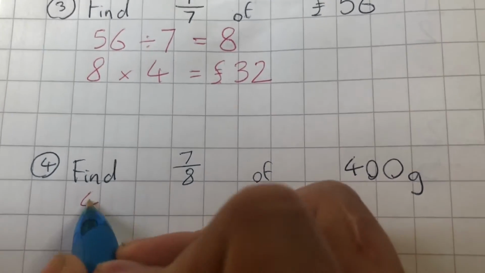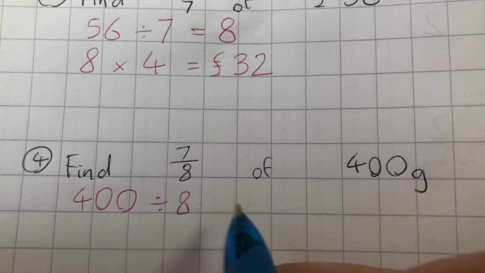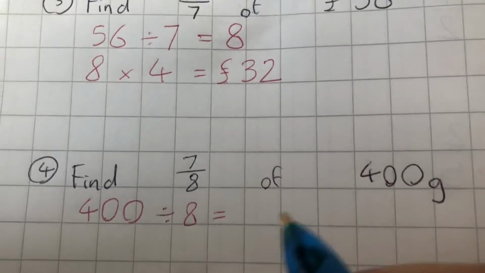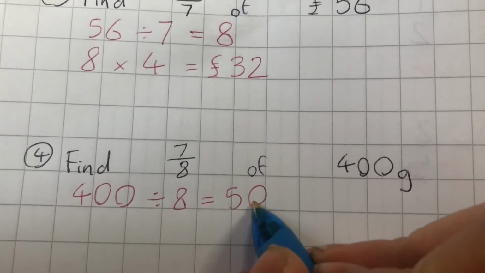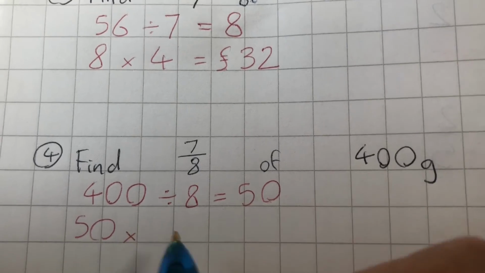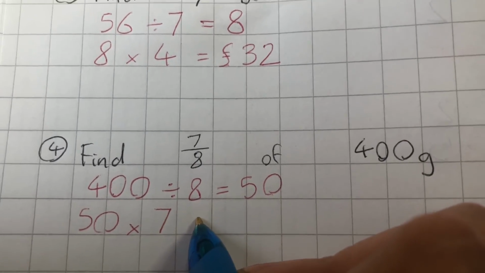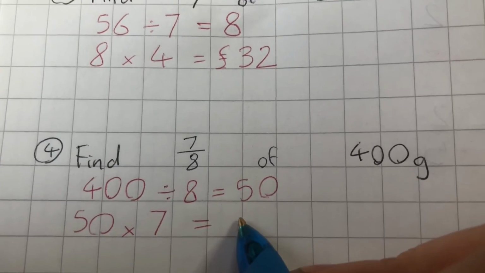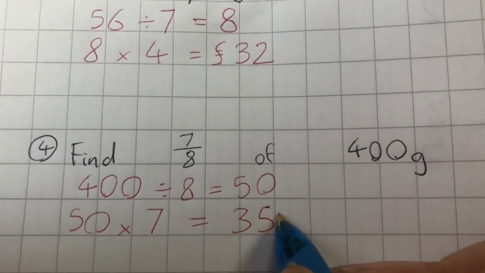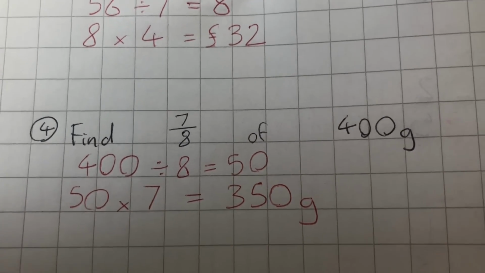So I'm going to take 400 and divide it by the denominator, which is 8. 400 divided by 8 is 50, and then I'm going to take 50 and multiply that by 7, which is the numerator. So 50 times 7 is 350, and of course it is 350 grams, being the unit of our answer.